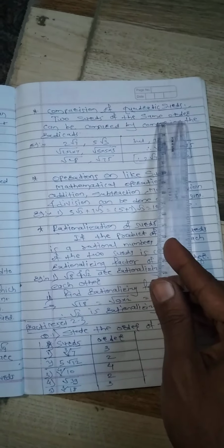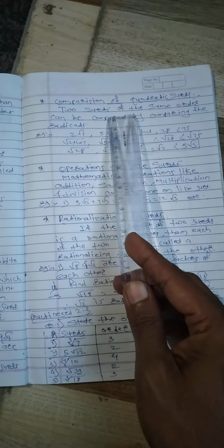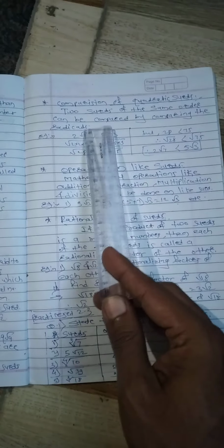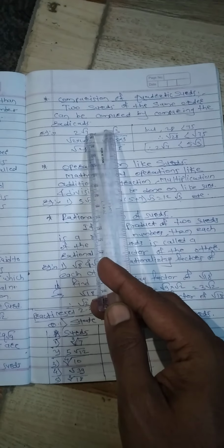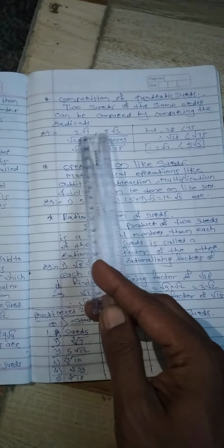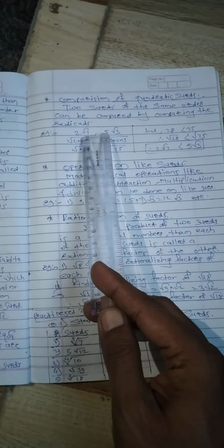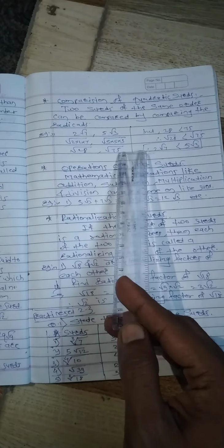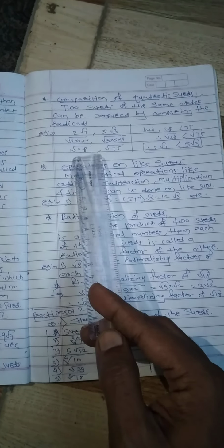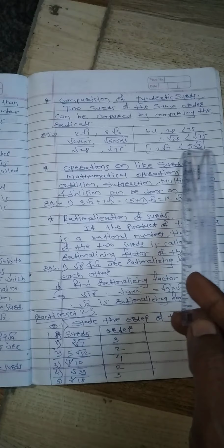Then the next point is comparison of quadratic surds. So how to compare quadratic surds? 2 root 7 and 5 root 3. Two surds of the same order can be compared by comparing the radicands. Here the order is 2 for both, but there is 7 and there is 3, so we cannot compare directly. We have to take the 2 inside the square root: 2 square is 4, 4 times 7 is 28. 5 square is 25, 25 times 3 is 75. So 28 is smaller, so 2 root 7 is smaller than 5 root 3.